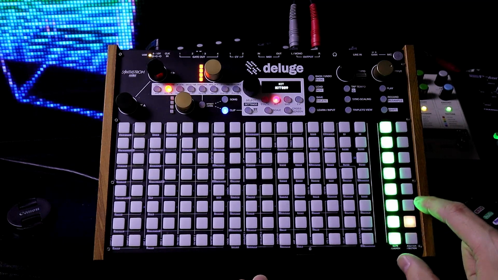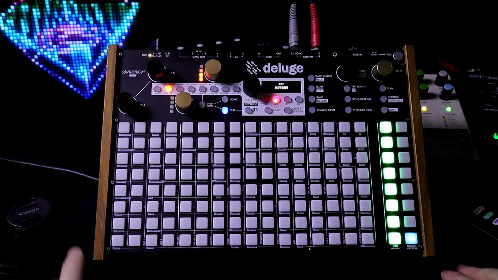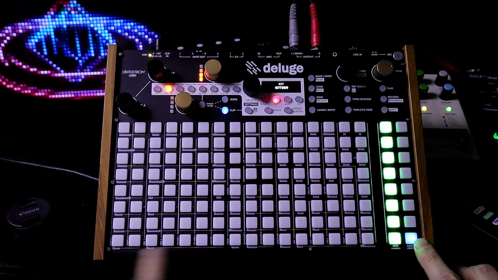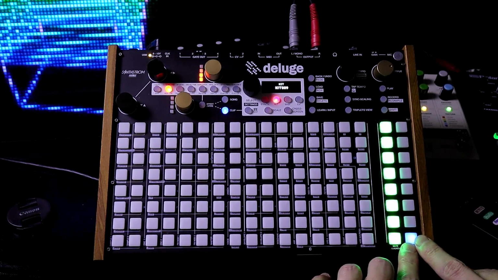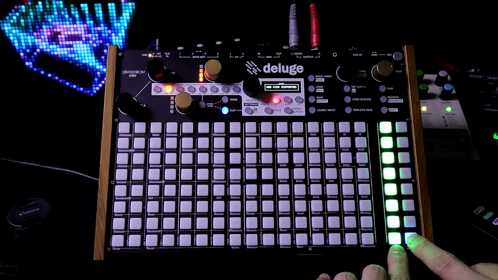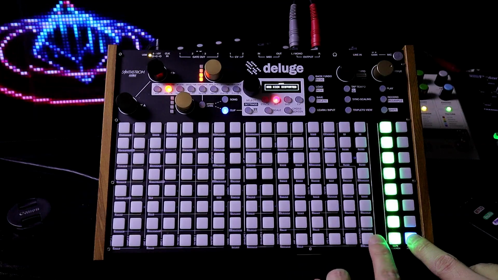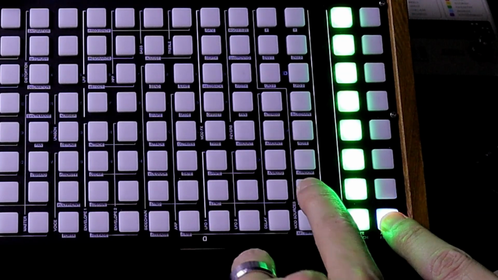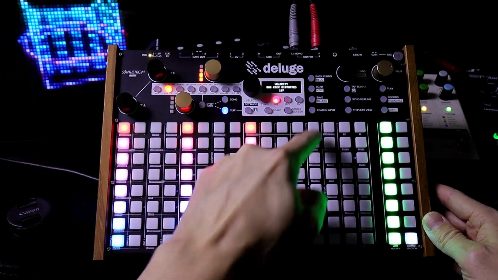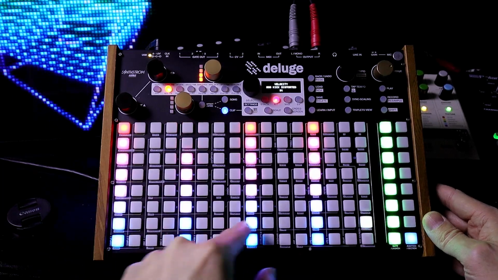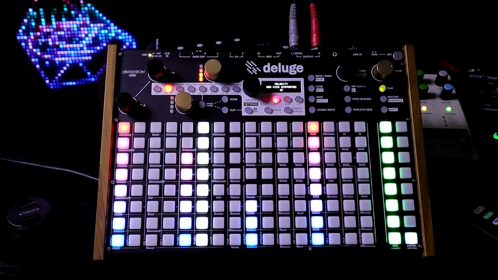Now here's the kit that I already have made. And let's say we want to enter in velocity view of this row. Just press the audition pad, what we want to edit. Then we press velocity, which is the second one up right here. So we can add kicks full velocity here. Can maybe turn it down here and here.